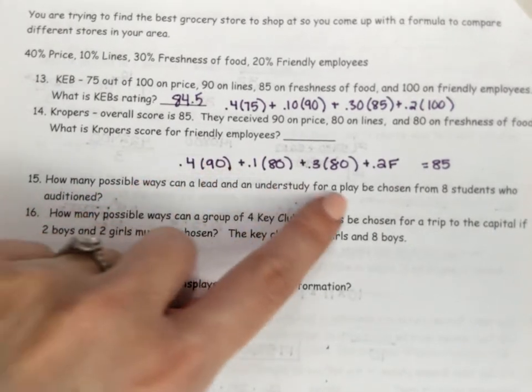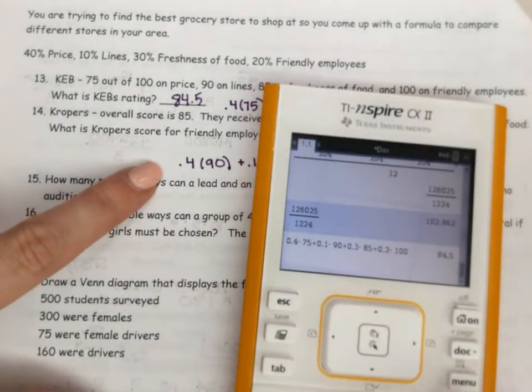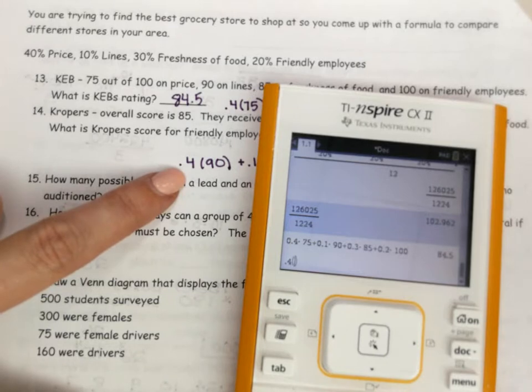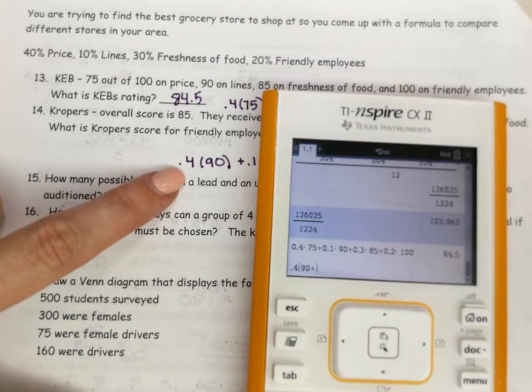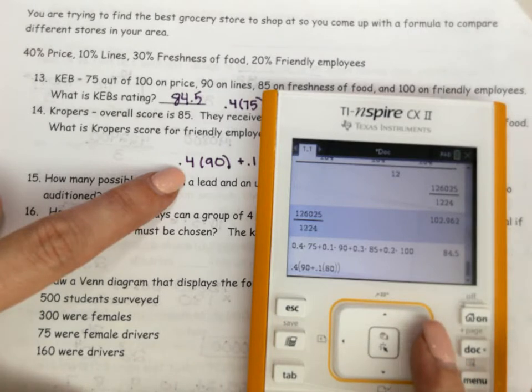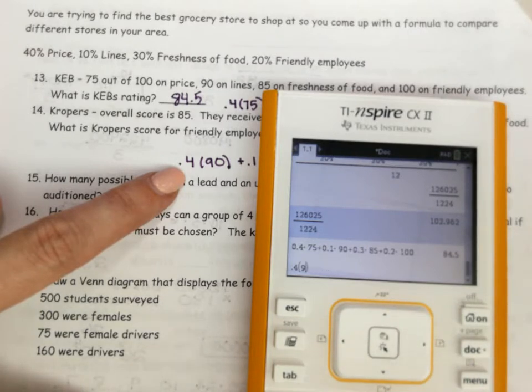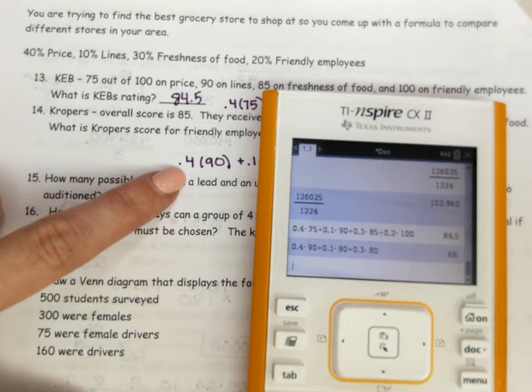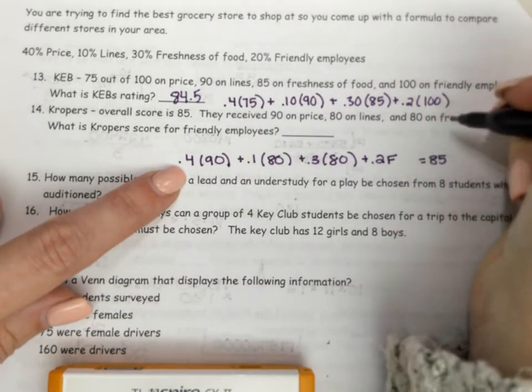So I'm going to simplify what we have. So 0.4 times 90 plus 0.1 times 80 plus 0.3 times 80. And that gave us a 68.